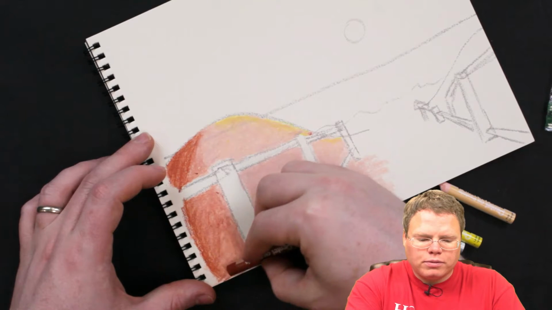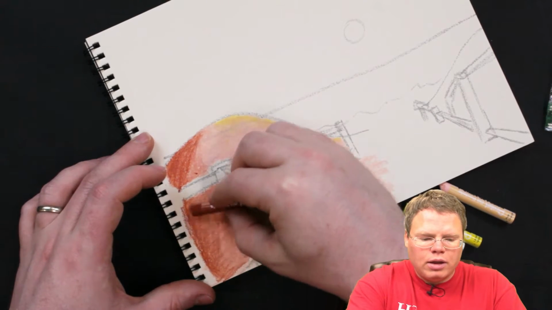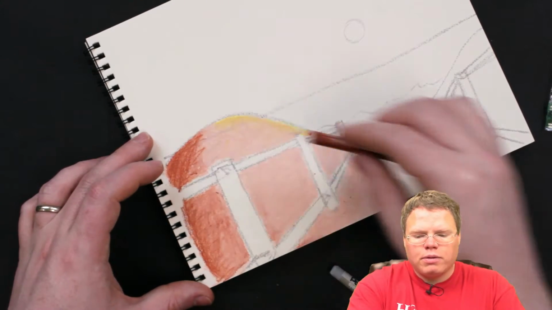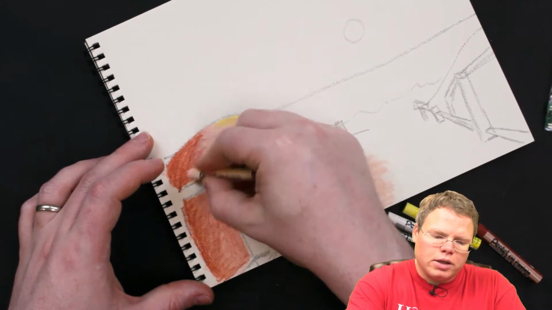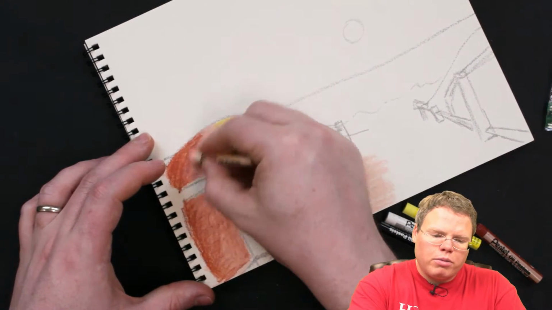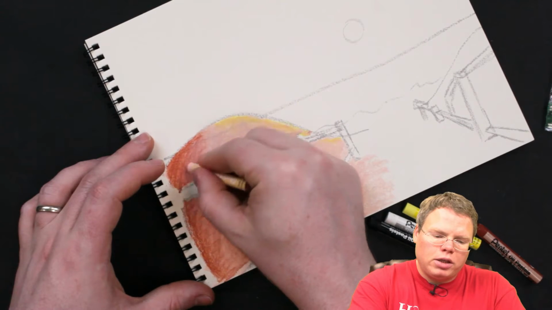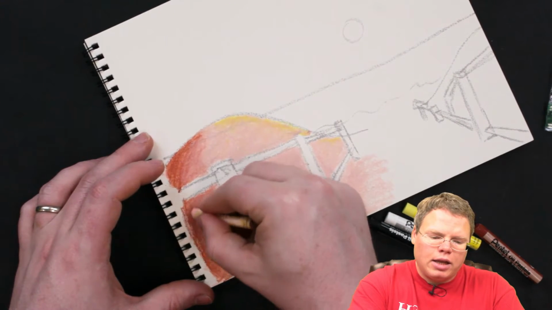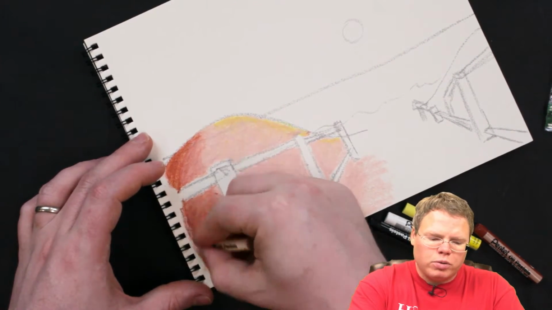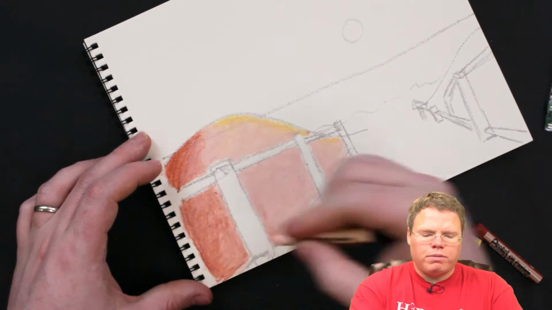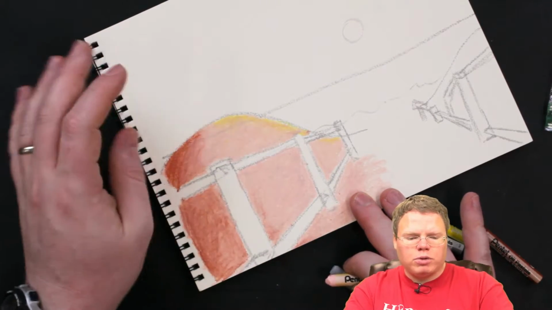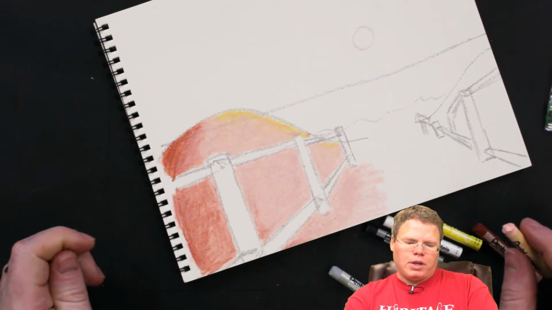And I think that right there is going to be pretty good. And now I'm going back in with my peach to just kind of blend that transition area between the different levels of the shadow, between the lighter shadow and the darker shadow.